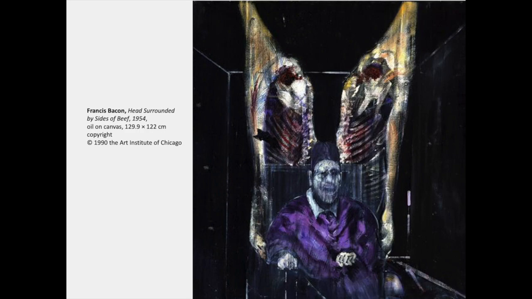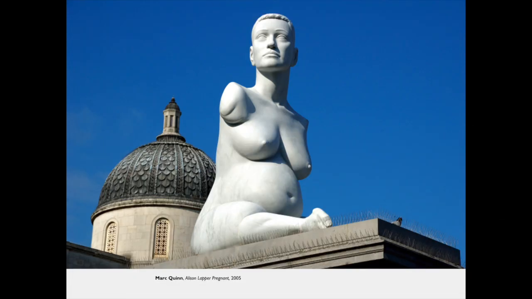Another controversial portrait, some of you may be aware of, a sculpture by artist Mark Quinn of Alison Lapper. Alison Lapper is a British individual with no particular fame attached to her, apart from this sculpture for which she was selected by Mark Quinn.